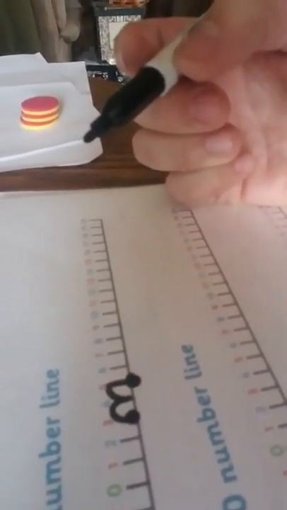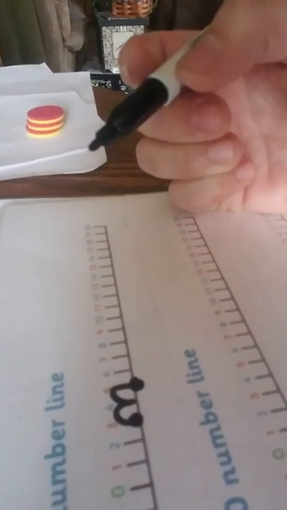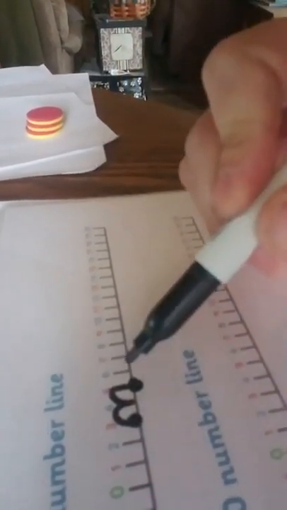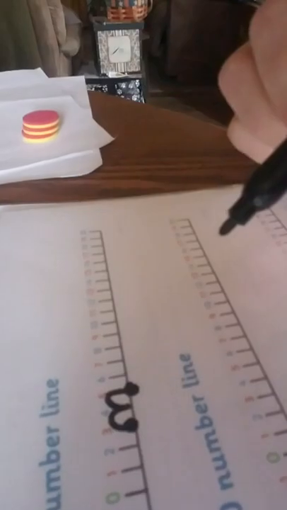When we are adding 2 positive integers to make a positive, we count to the right of the line. Now, positive 3 plus positive 2 is a positive 5.